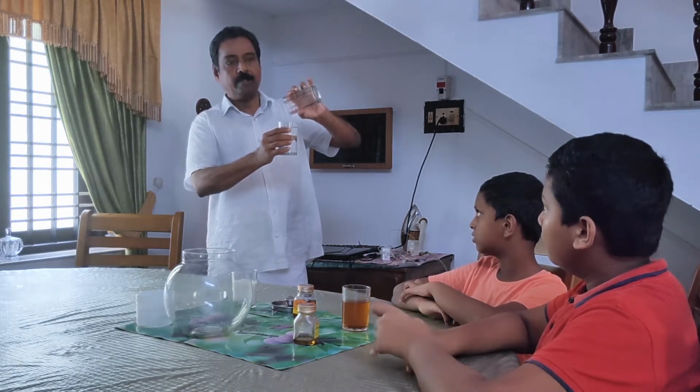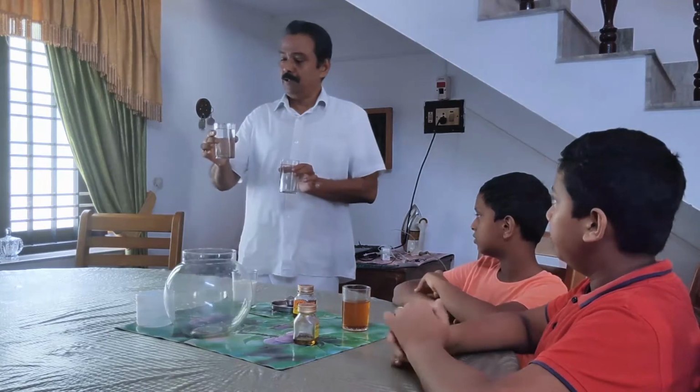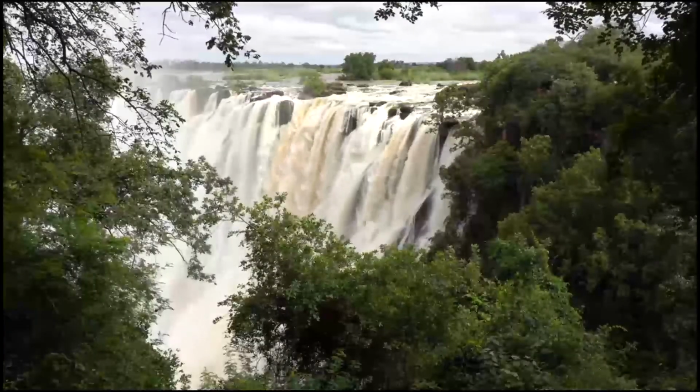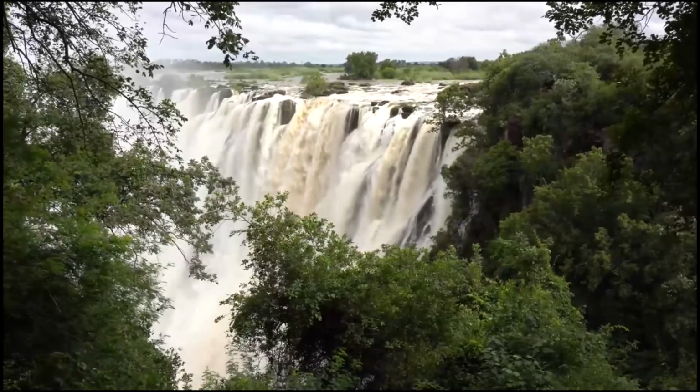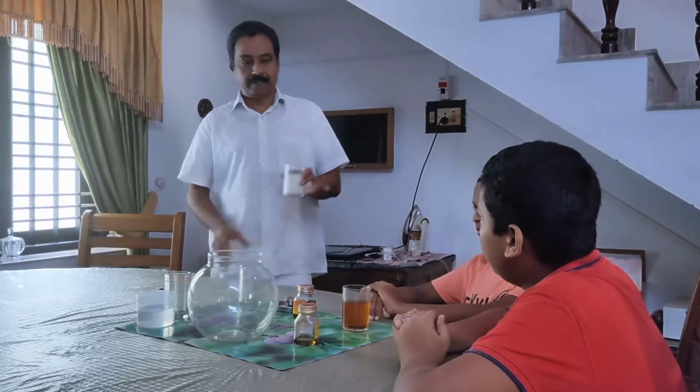Not only water, but all liquids show this property. What is the property? Flowing of the liquid. All liquids flow from one container to another, or from one place to another place.